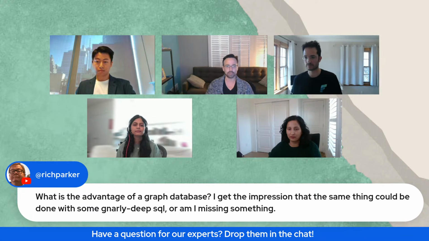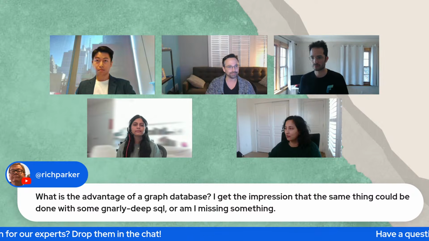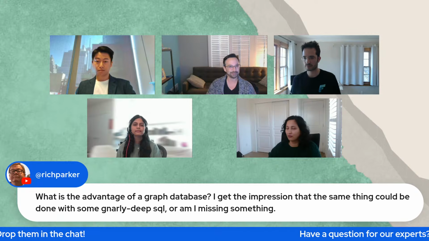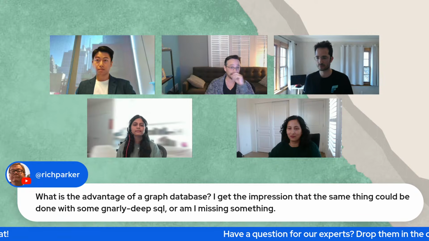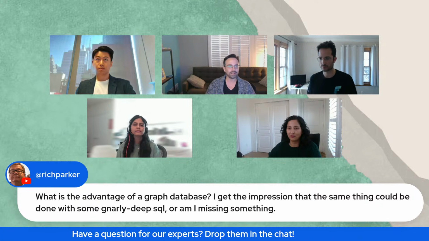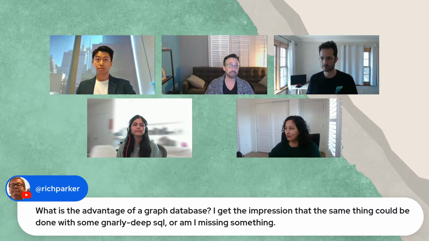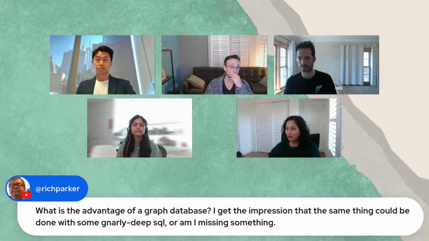So if I'm doing something like 10, 15, 20, even that, you could probably do some pretty good SQL to get things done. But if we talk about, I have 10 billion rows of data and I want to join hundreds of times or thousands of times, then that becomes very difficult, especially if I don't know what I'm joining.